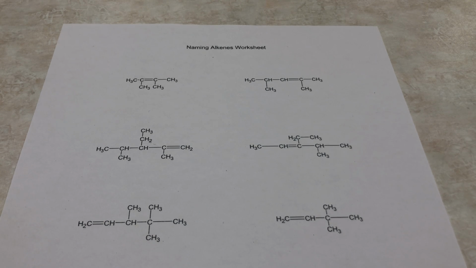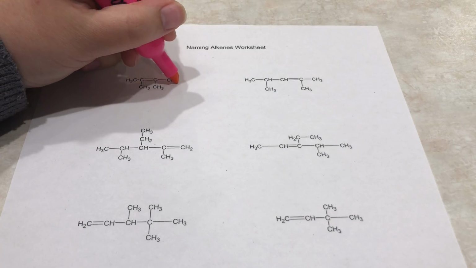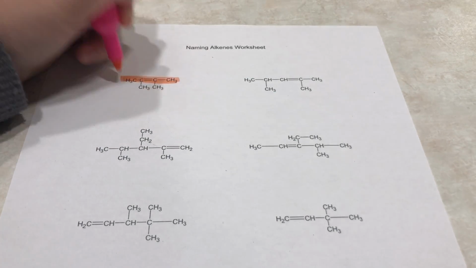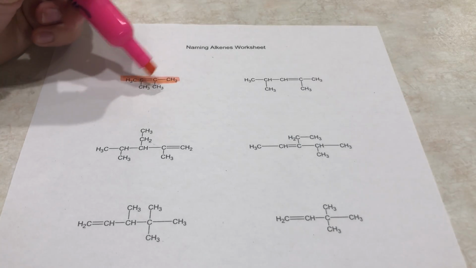The first step of finding the name of organic compounds is to find the parent chain. For parent chains, we need the most carbons in a row. And for alkenes and alkynes, we also need to include the double bond or the triple bond in the parent chain. So for this first one, I can see that there's going to be 4 carbons in a row, and to include that double bond, I'm just going to go right across the top. So I'm going to highlight my parent chain, which gives me 2 side branches.